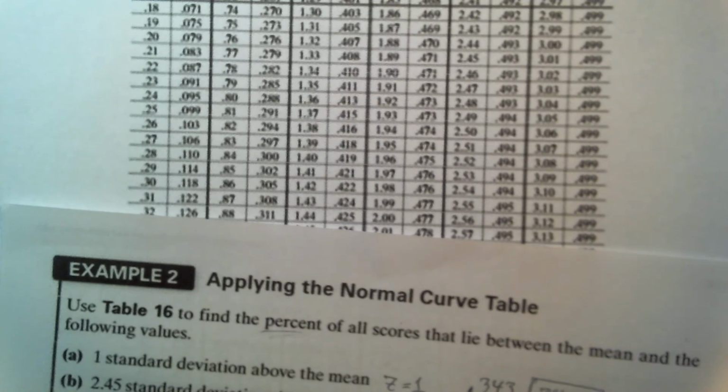And because the curve is symmetric, we don't have to worry about a negative z-score. Obviously the z-score is negative when it's below the mean, but in terms of area it is not negative. So that would be the percent of all the scores that are 2.45 standard deviations below the mean.